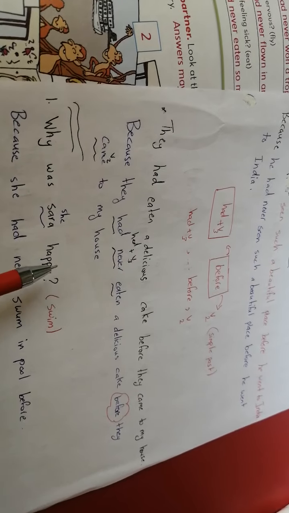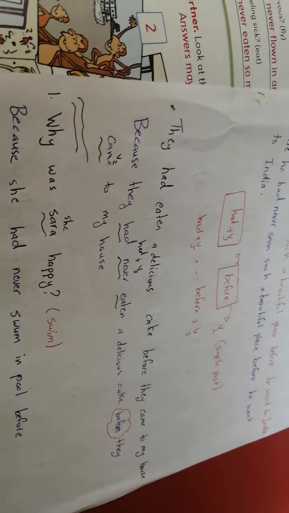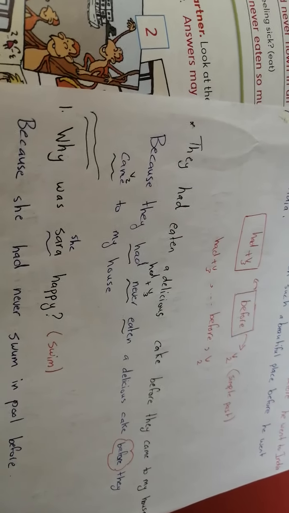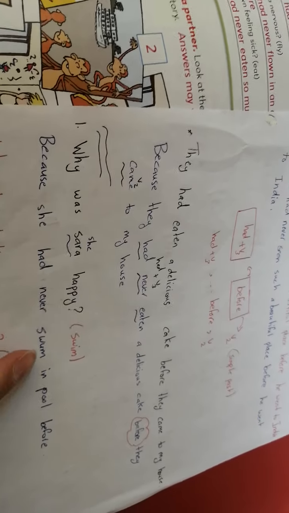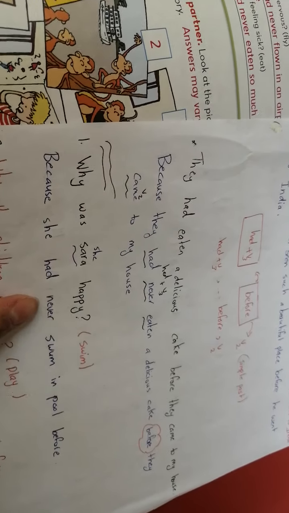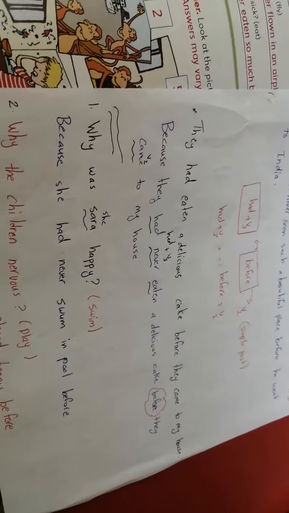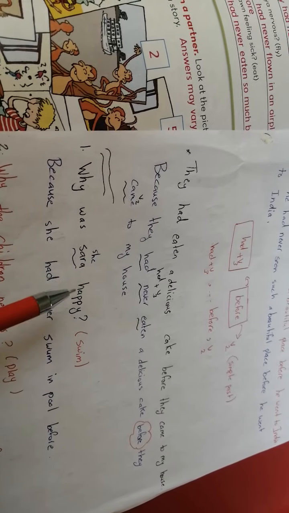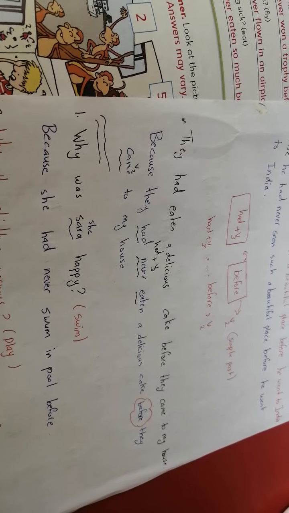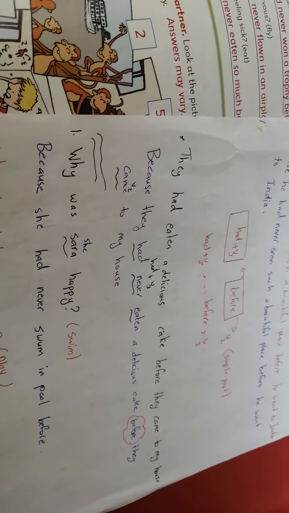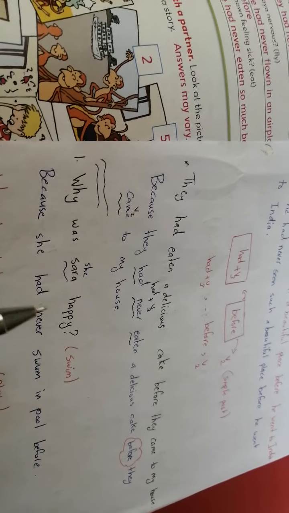Another way to use never and before, if I have a question, for example: Why was Sarah happy? We want to use the verb swim, and this part is the most common, so this is what you will find most in your book. Why was Sarah happy? Here we have the verb swim. I want to use it with before and never.